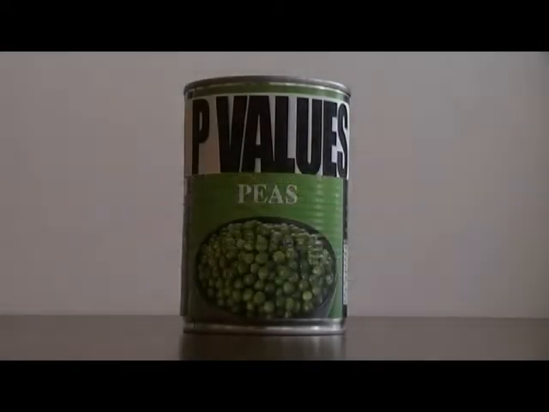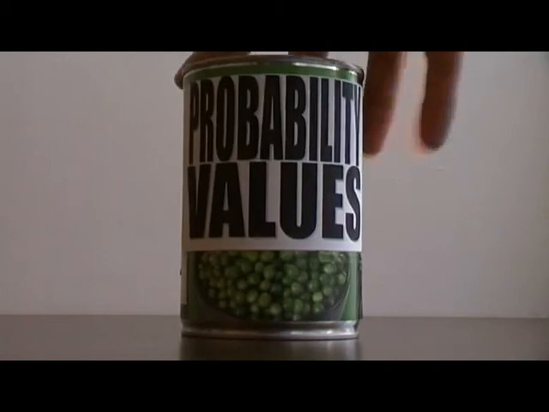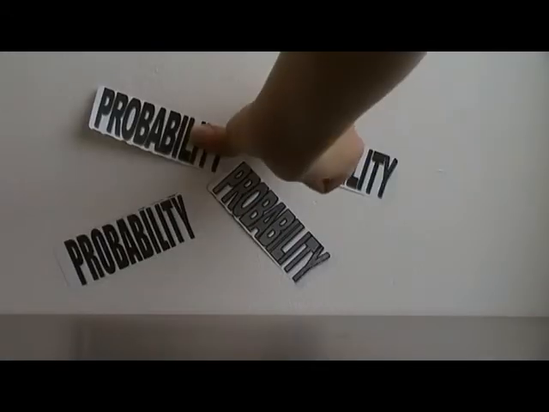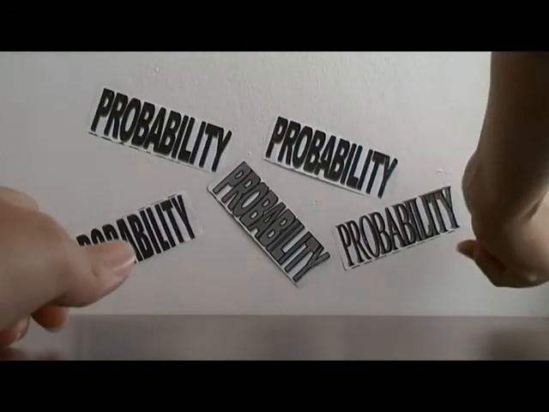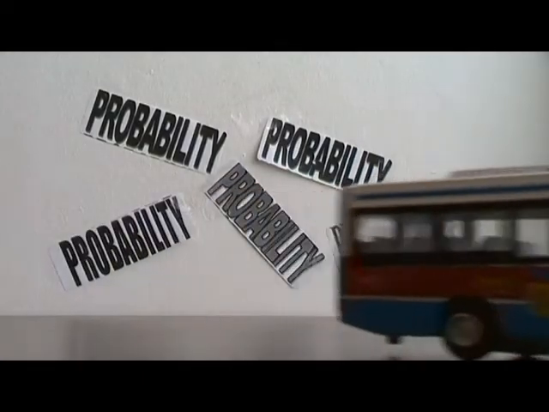This video is about understanding p-values. Now, I'm not talking about the cost of small green vegetables, but what the p actually stands for is probability. Now, probability is all around us, from simple things such as what is the probability of you catching your bus, to what is the chance of you passing your stats test without any revision.